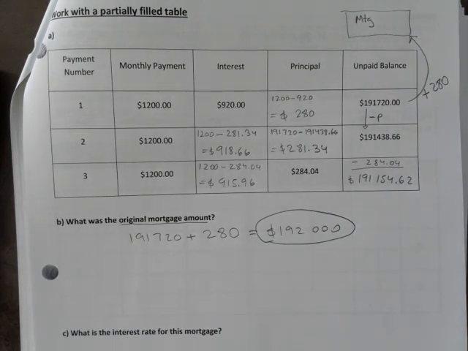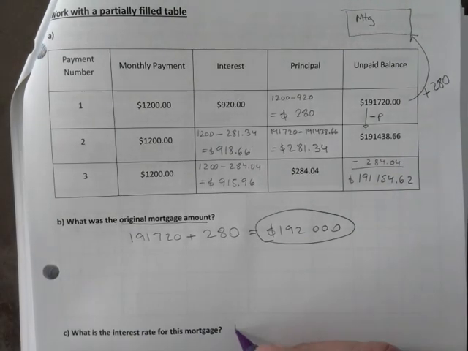For C and D, not sure if I have time for that. I'll just leave it. It will be a bonus. You have to use the formulas to figure that out. So I'm just going to leave it for now. C and D wouldn't be expected on a test. You can just write bonus next to it.